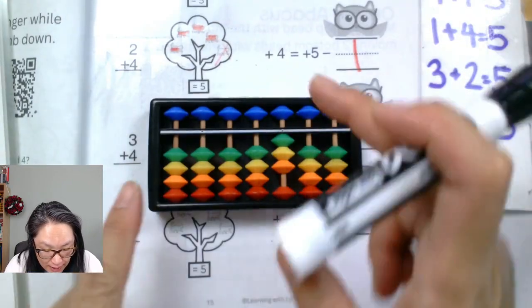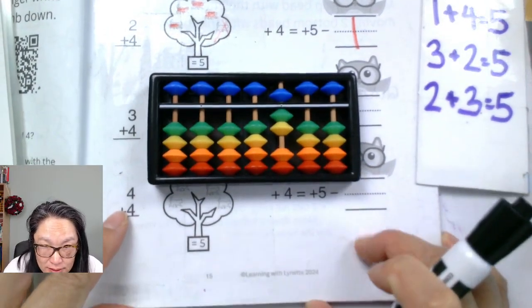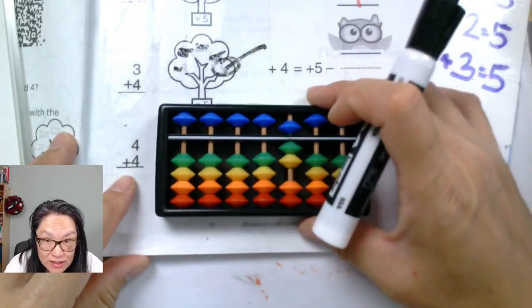Just as ATOC said, I'm going to plus the 5 minus the 1. So my final answer is 7. Does that make sense? We can do it again with 4 plus 4.